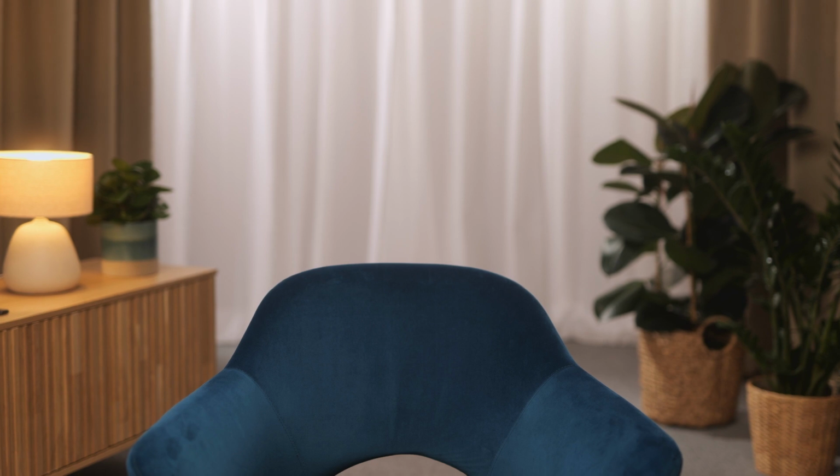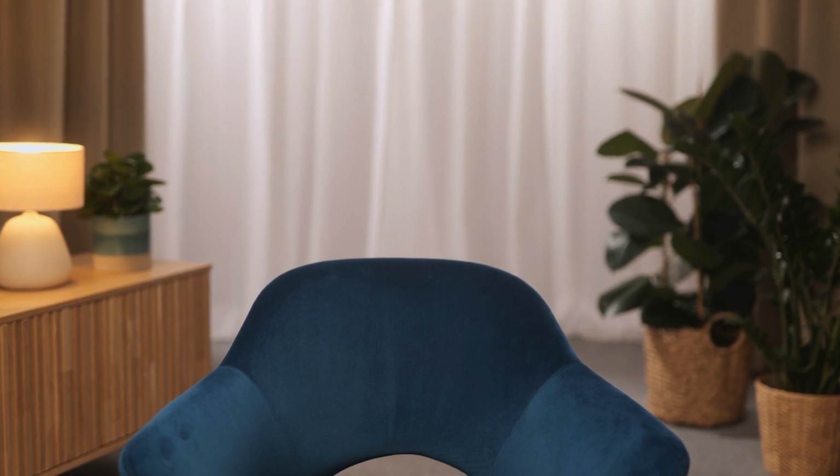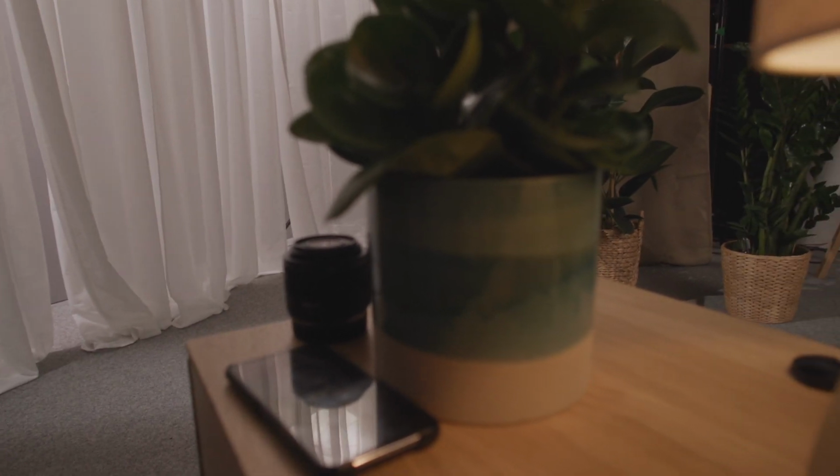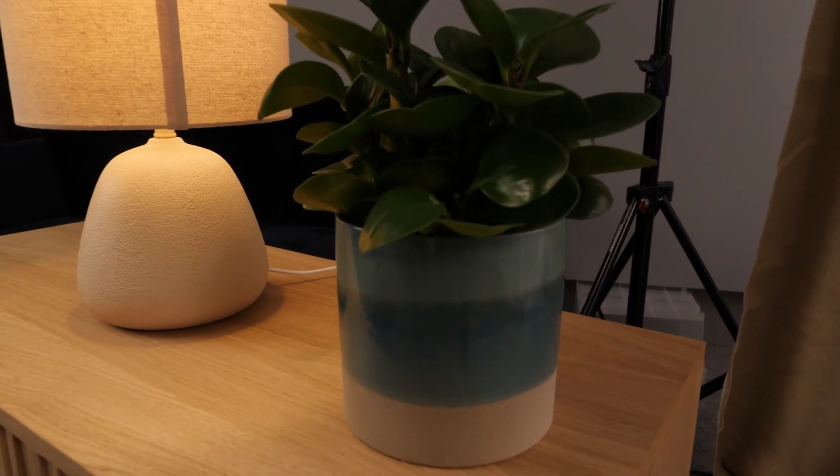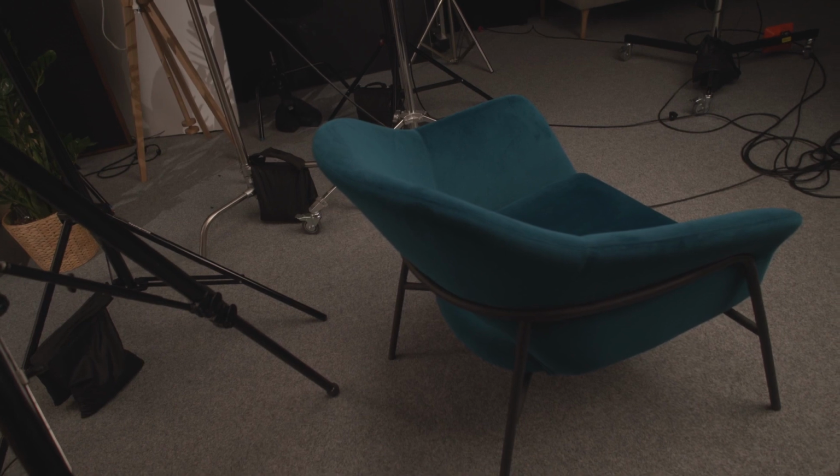So we wanted to have one more prop, one more thing that would give us an excuse to use this kind of color. So here, next to some of my lenses, you have a little flower pot that is teal or tealish. And this gave us an excuse to use this beautiful chair.